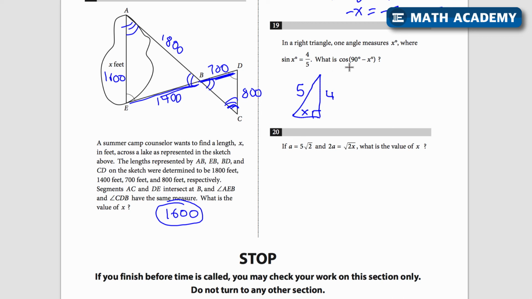And they're asking for the cosine of 90 minus x. So let's make sense of what 90 minus x is. If this angle is x, then the other acute angle would have to add up with x to 90 degrees. These would add up to 90. So let's just call this y for now. Okay, so this angle is y. So I know that x plus y is equal to 90 degrees. And if I subtract x on both sides, I would get y is equal to 90 minus x.